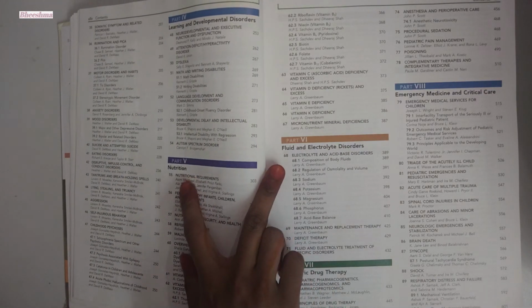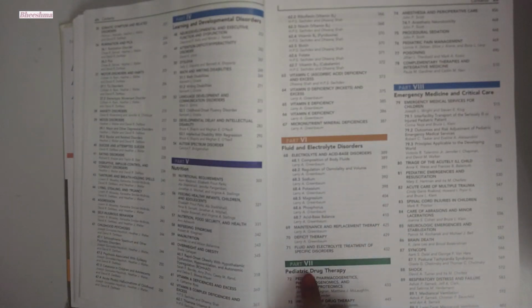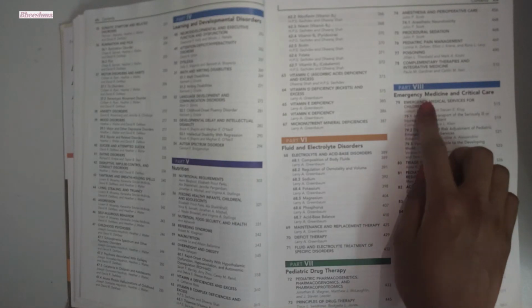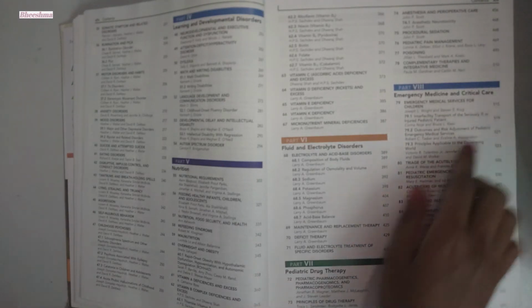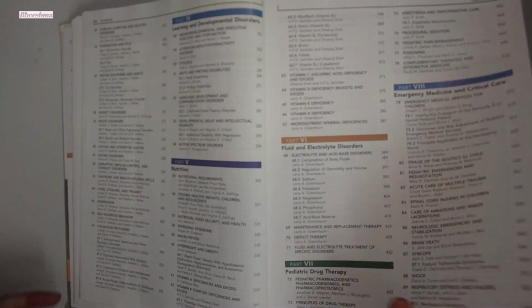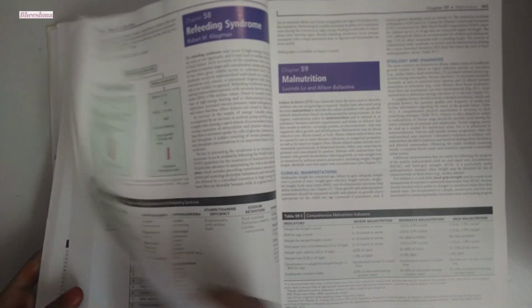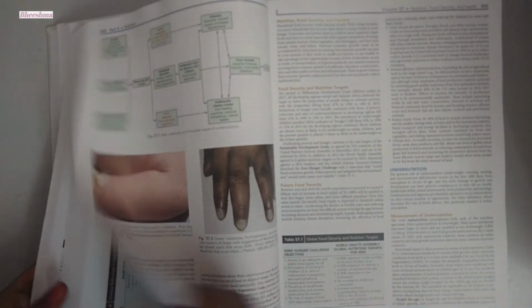First, chapter number 5 is nutrition. Chapter number 6, fluid and electrolyte disorders. Chapter number 7, pediatric drug therapy. And chapter number 8 is emergency medicine and critical care. In the first part, chapter 5, nutrition.